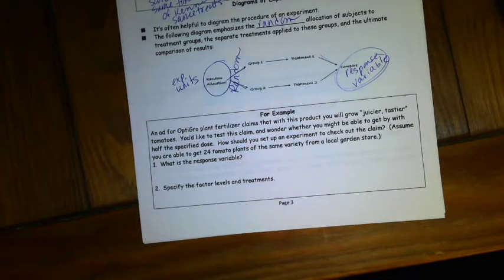All right, this next example is going to walk you through all the different steps of an experiment and ultimately ask you to draw out the diagram. So let's read the scenario.